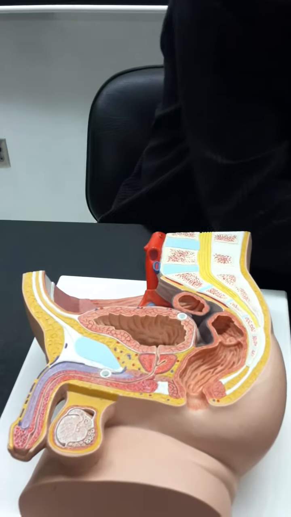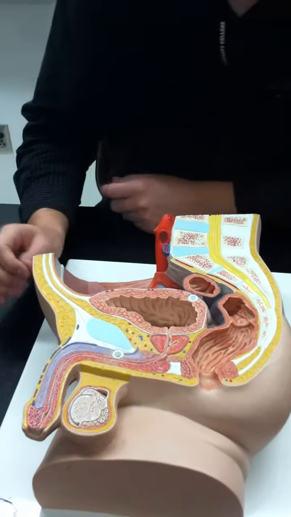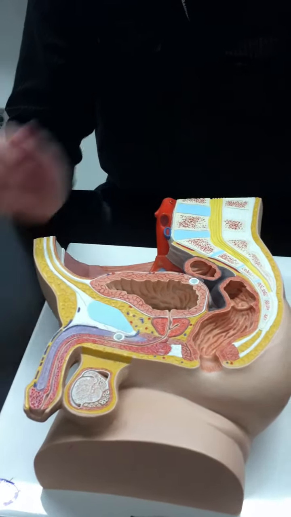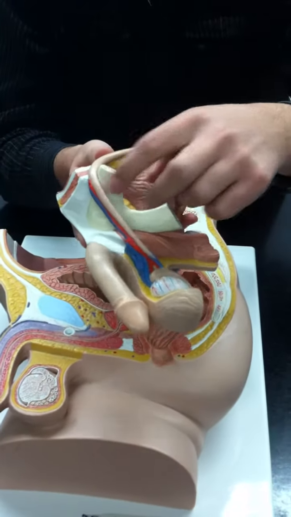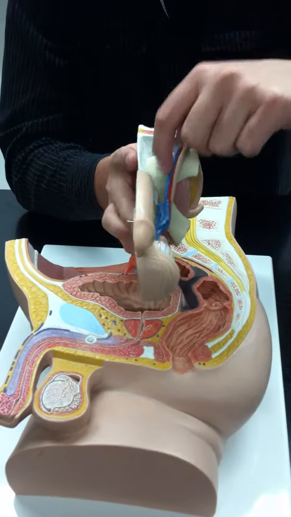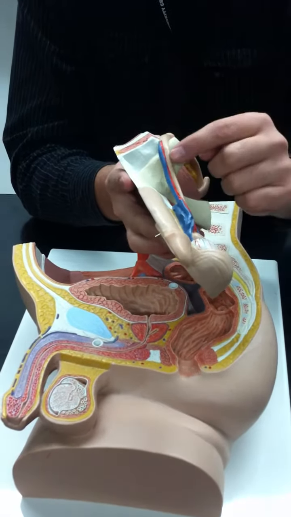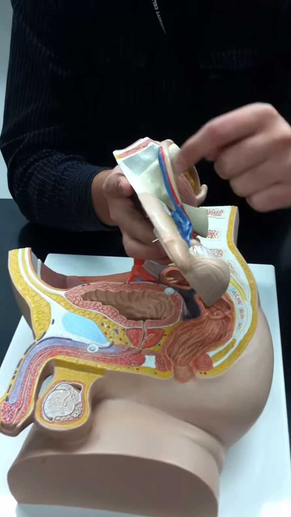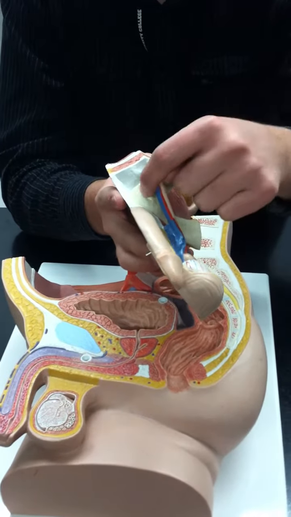Now, some other structures on here, you guys. We're going to have Vas deferens, like we talked about. So Vas deferens here. Vas deferens is going to be paired with testicular vein and artery, all in a bundle called spermatic cord. So spermatic cord, make sure you kind of bundle it all together there.